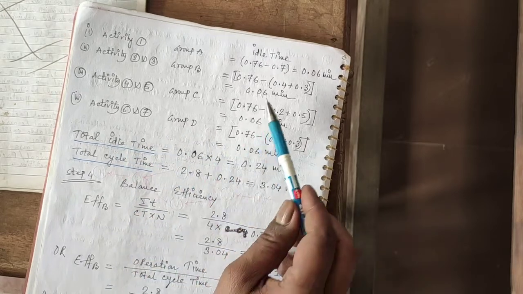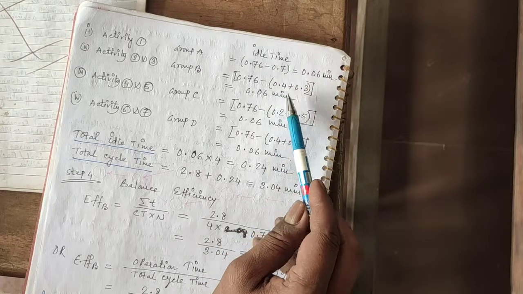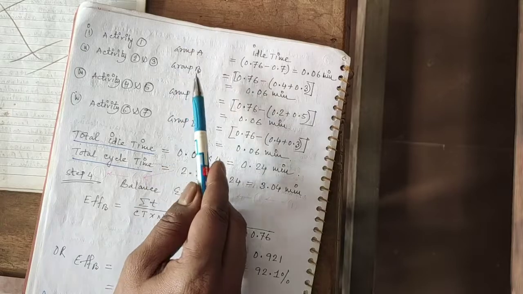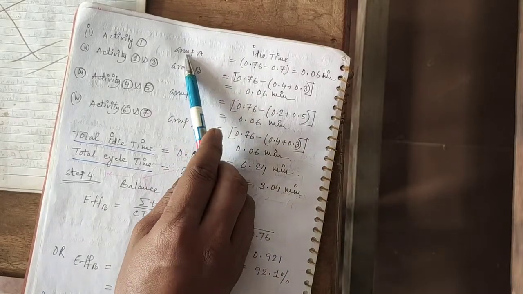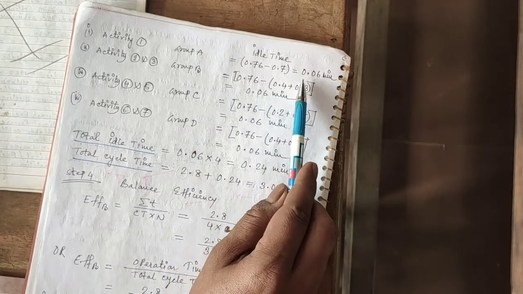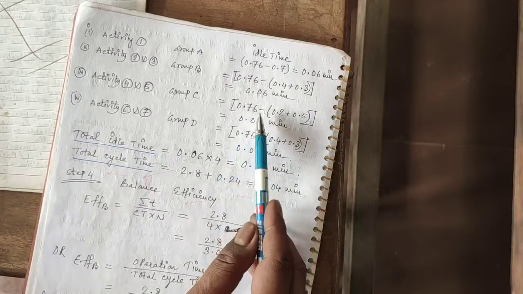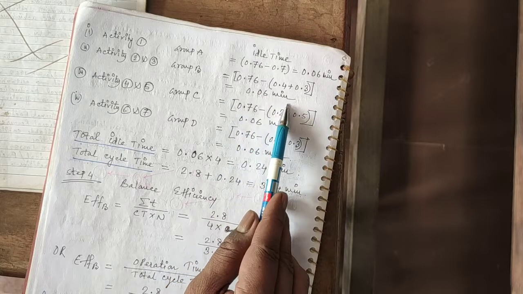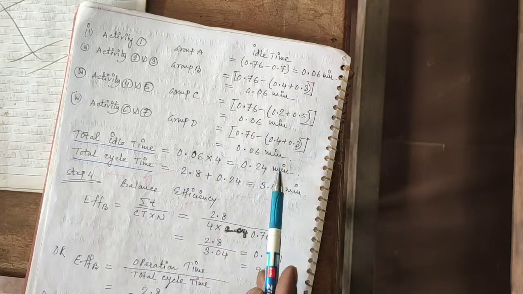Now the calculation of the idle time is as follows. We calculate the idle time for group A, group B, group C and group D. For group A, this would be 0.76 minus 0.7, which is 0.06 minute. For group B it is also 0.06 minute, for group C 0.06 minute, and for group D 0.06 minute.